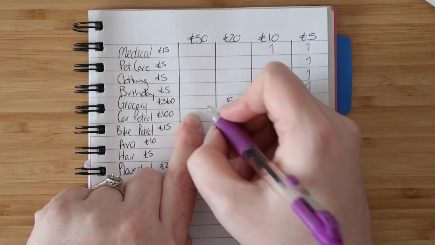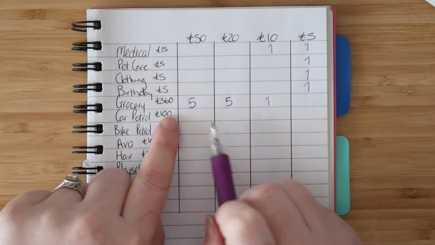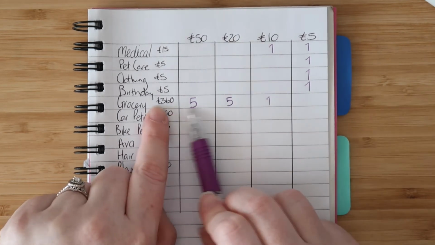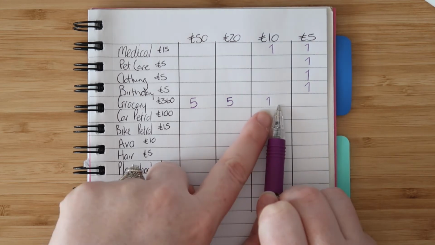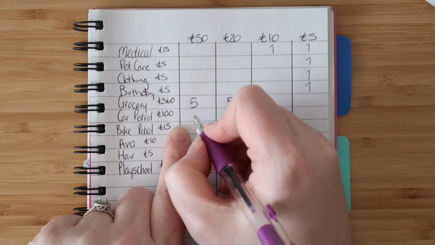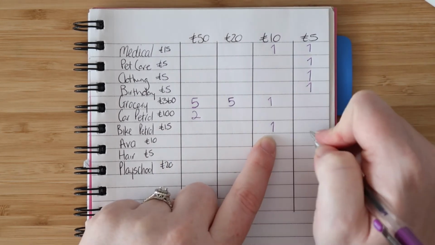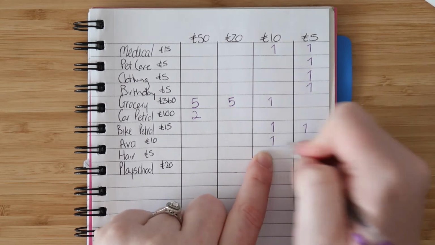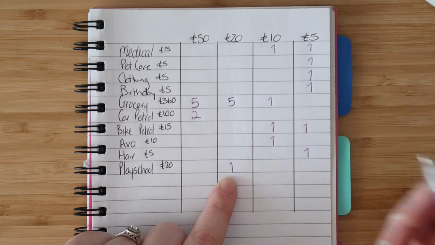So that makes it 5 and a 10. So 5 5s are 25 and 100 is 35 and then 10 is 60. For the groceries it's two 50s. The bike petrol gets a 10 and a 5. Ava gets a 10. Hair gets a 5 and then petrol gets a 5.